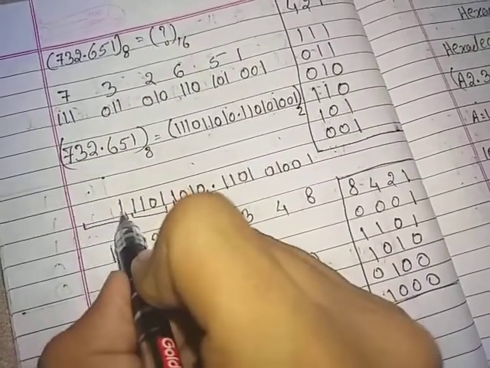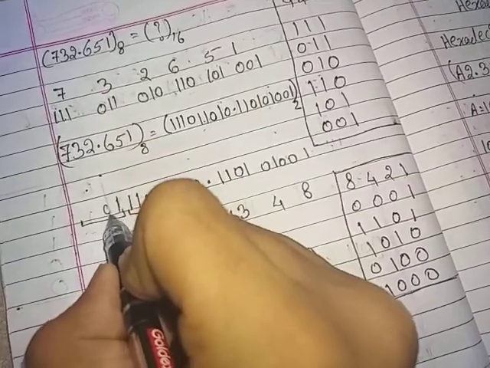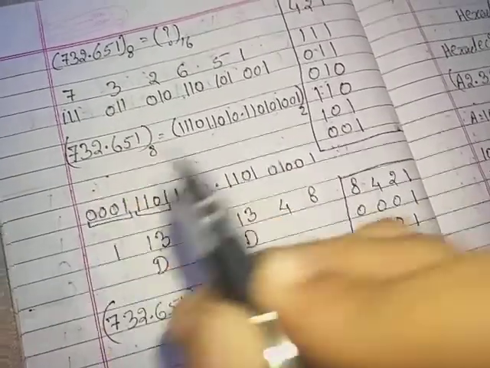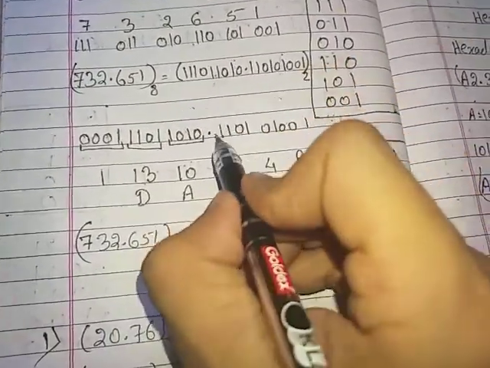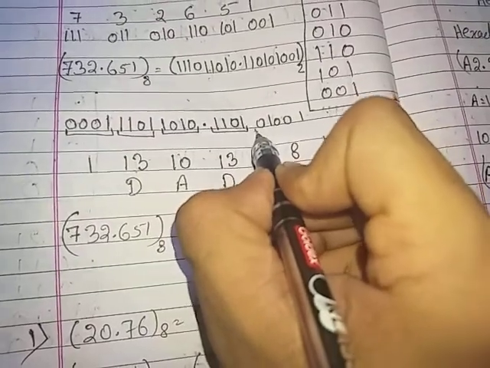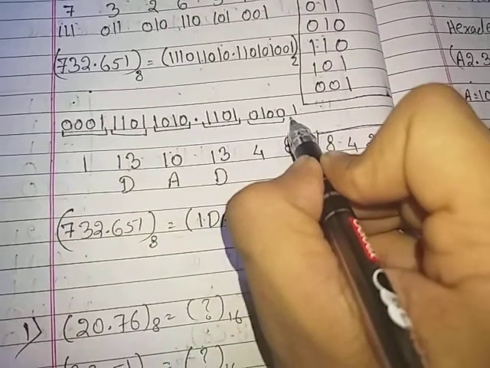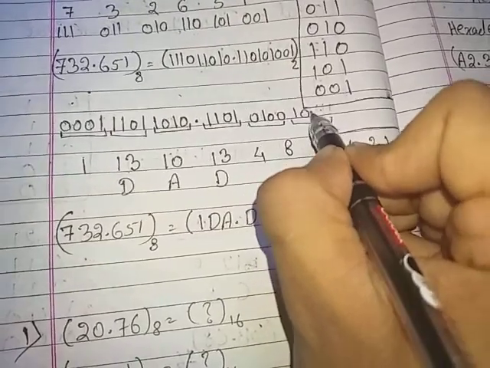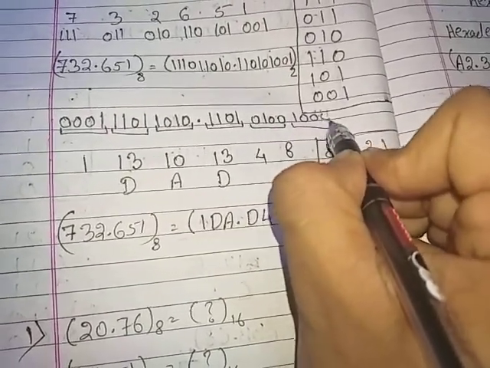In the third group there is only 1 bit, so we will add 3 zeros here as well.